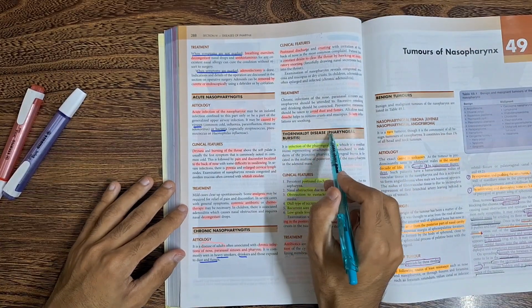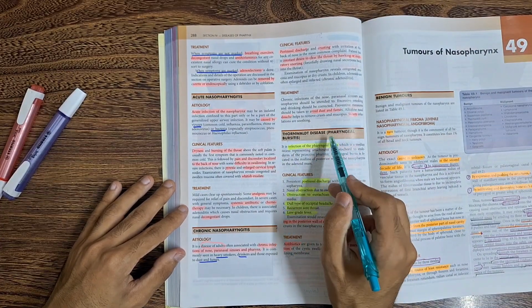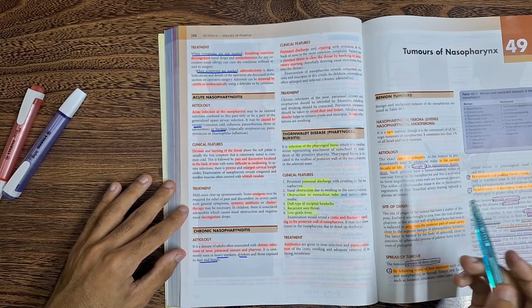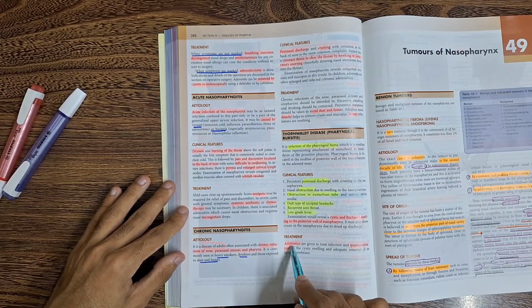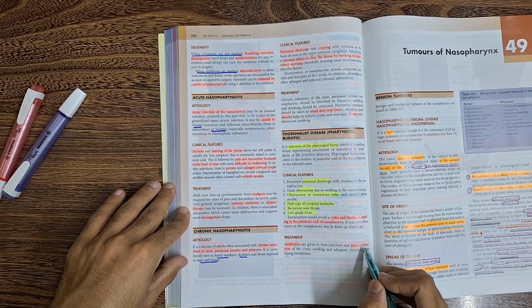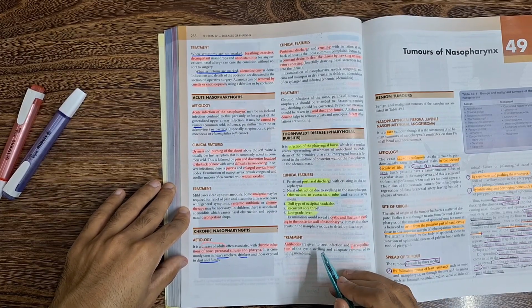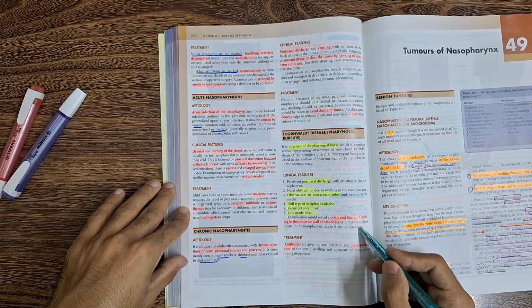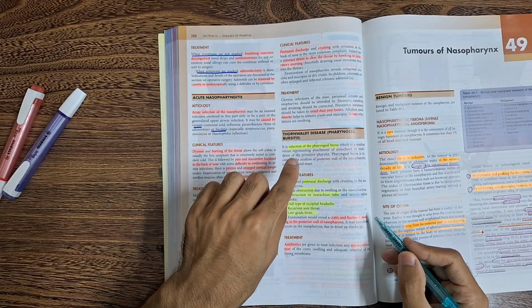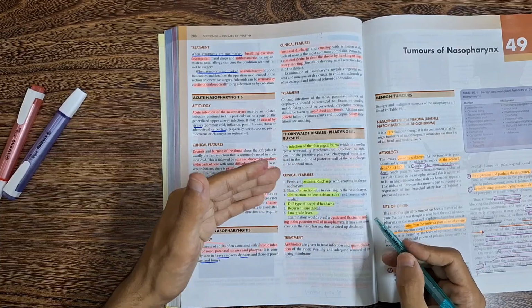And Thornwaldt disease, as I have told earlier, is caused by infection of the nasopharyngeal bursa. And the treatment is important. Antibiotics are given, as well as marsupialization. This is actually a procedure in which the cyst is incised and its margins are stitched with the surrounding mucosa so that a depression is made and infection does not occur, right?